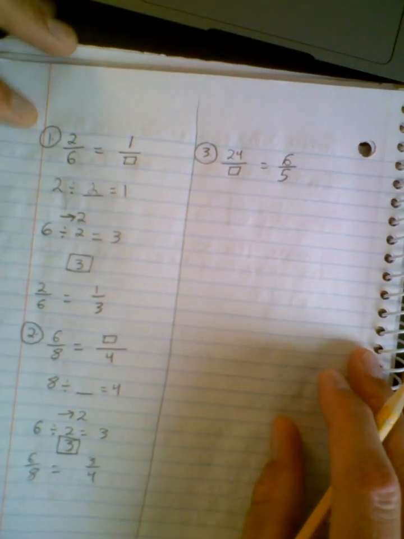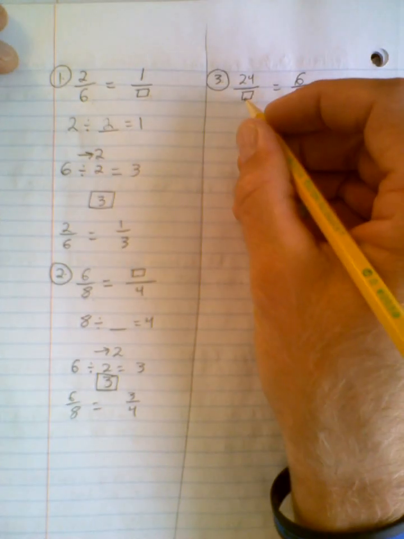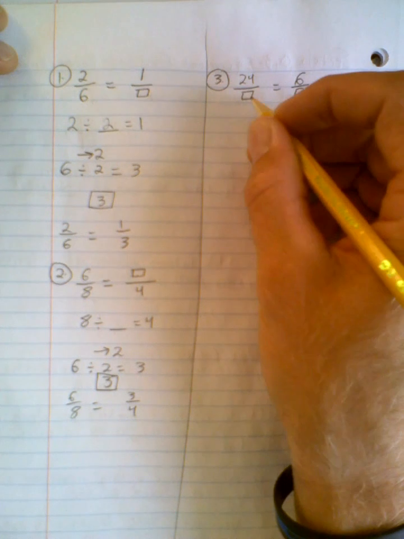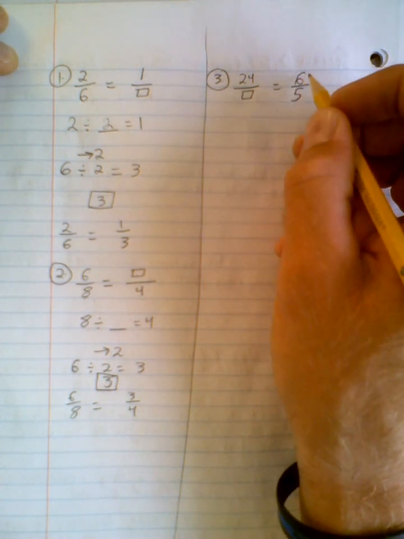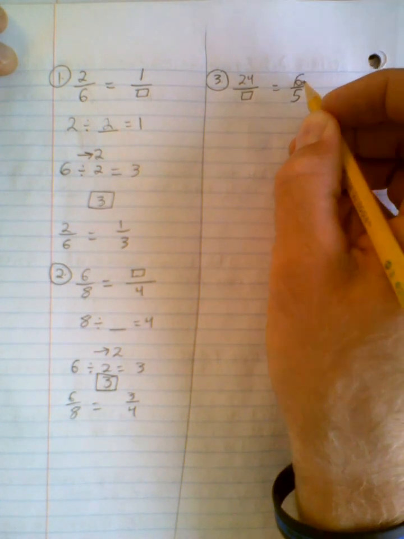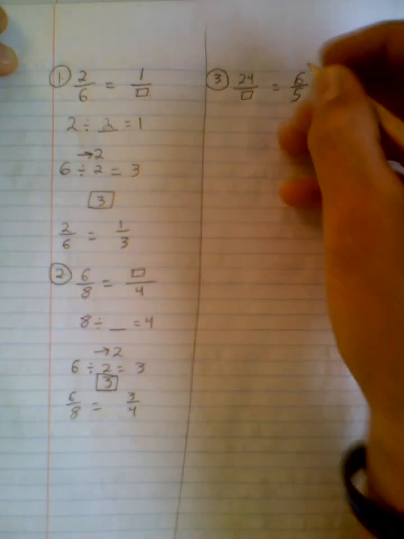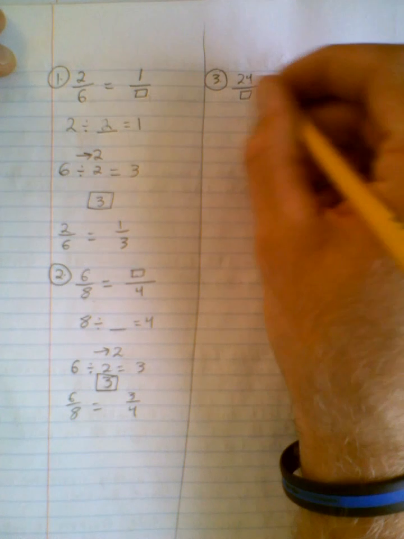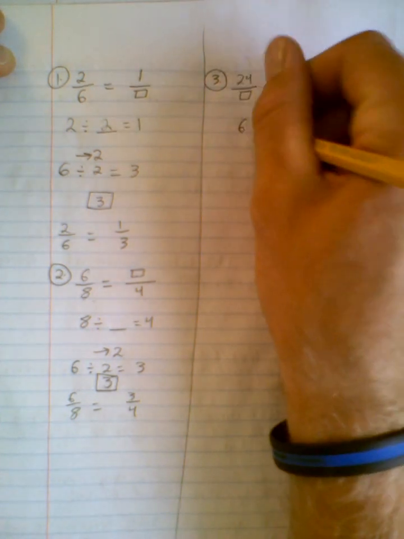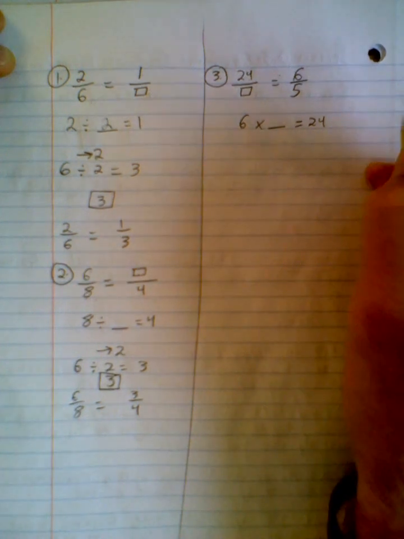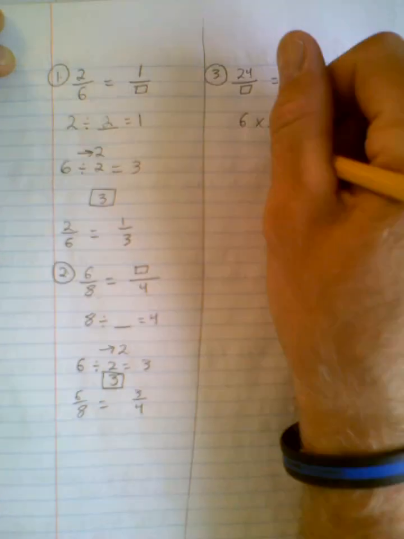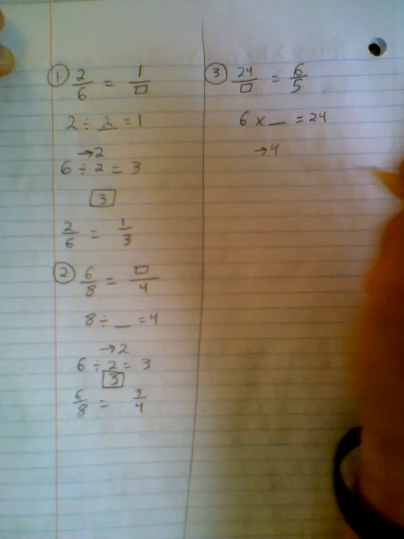But remember, if the left side is not given, then what we do is multiply or divide from right to left. So we have 6 times what will give you 24. Well, we know that 6 times 4 gives you 24.